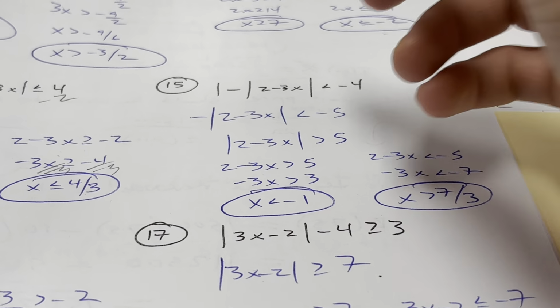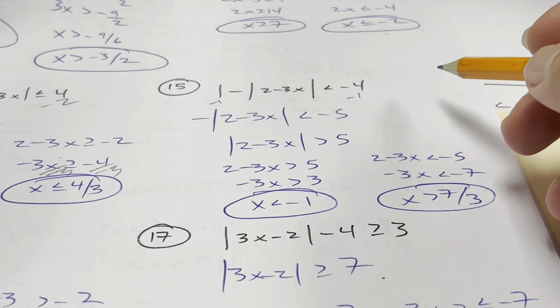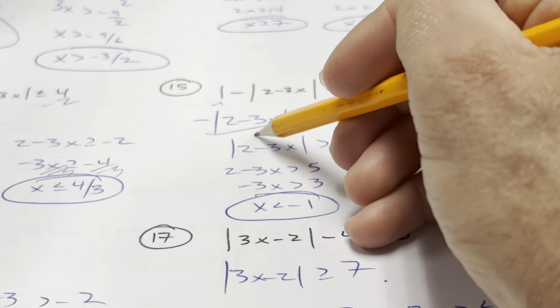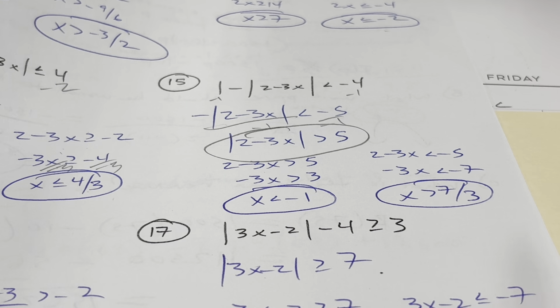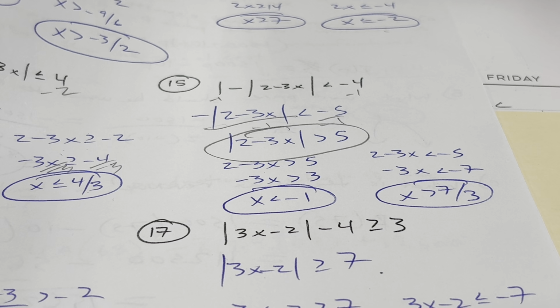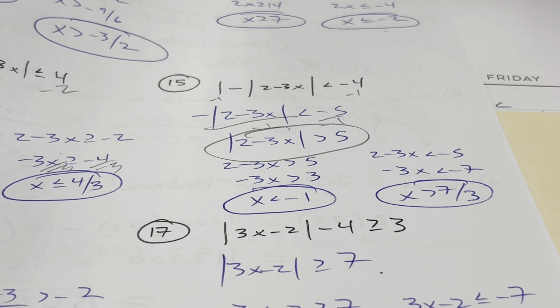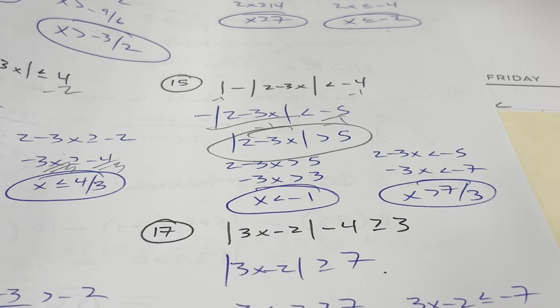All right, let's take a look at 15. I'm going to subtract 1. All right, then I'm going to divide by negative 1, which gives me, in the absolute value, 2 minus 3x again is greater than 5, and that is allowed. Now, if it said 2 minus 3x in the absolute value is less than negative 5, like it did here, before I divided by negative, then I would say no solution.